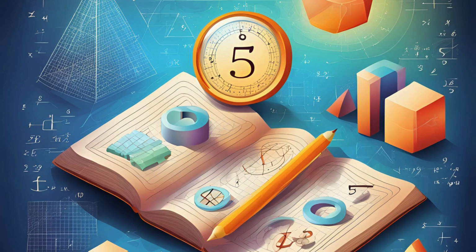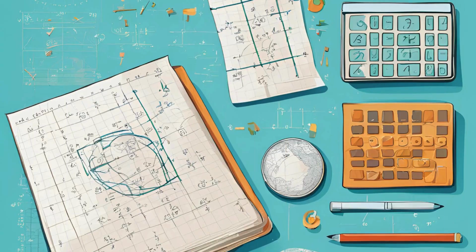Okay. Next question, add 3/8 and 2/8. So they have the same denominator, so we just add the numerators. Right. So 3 plus 2 is 5, so the answer is 5/8.